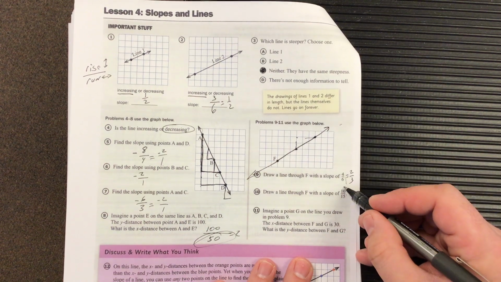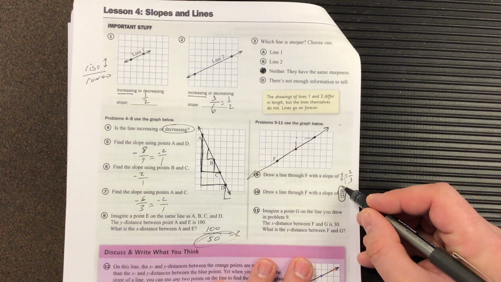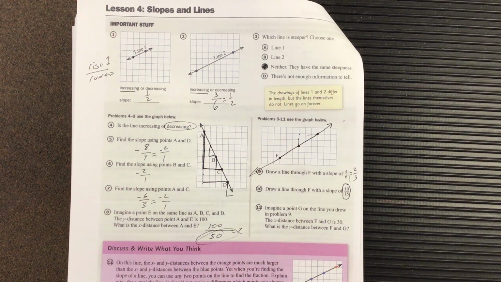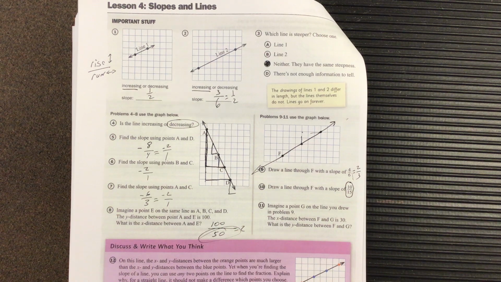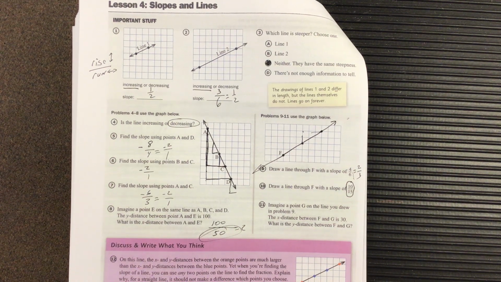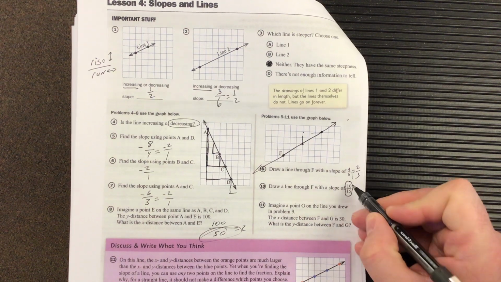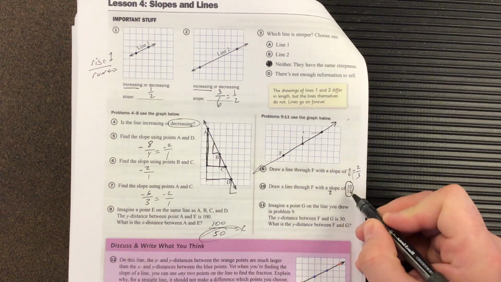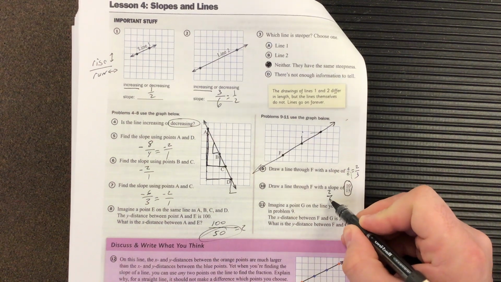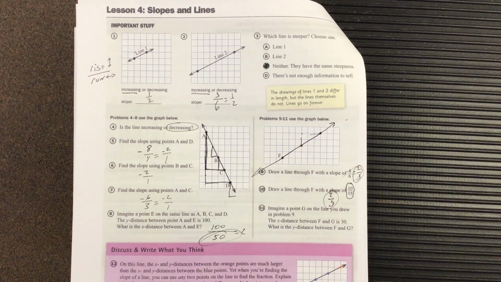All right, it says draw a line for this one. Well, let's reduce it. It's always nicer to reduce than go up 10, right 15. What can you divide into 10 and 15? Divide by 5. 10 divided by 5 is 2. 15 divided by 5 is 3. So it's the same slope. So we already drew it. Don't have to do it again.